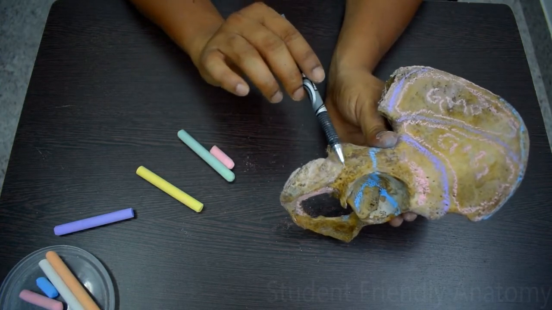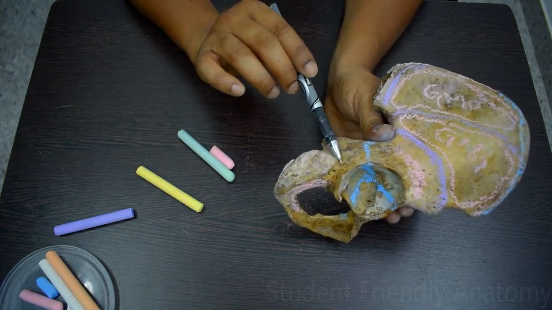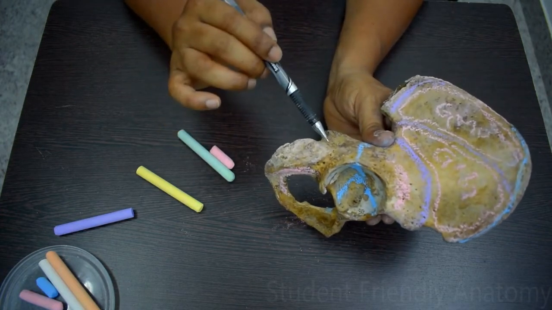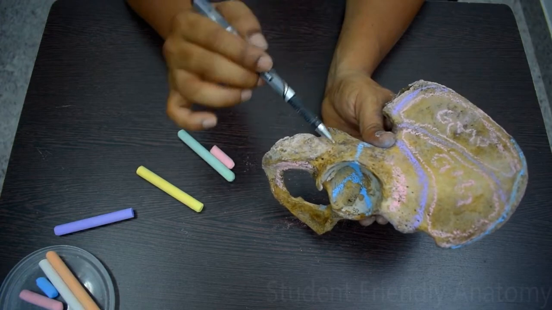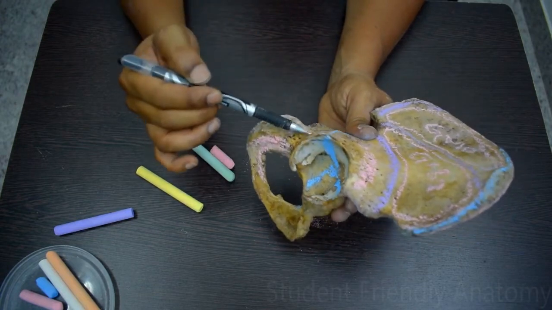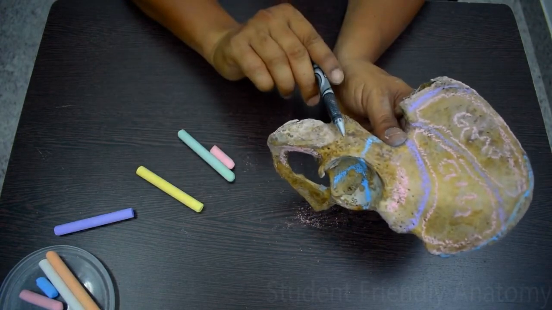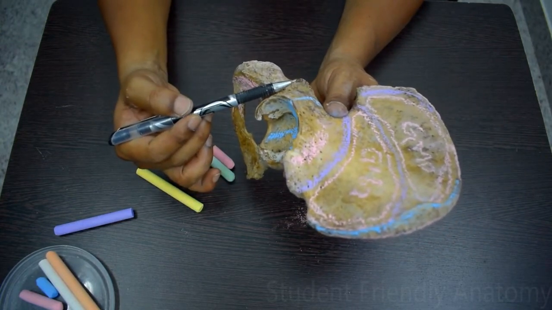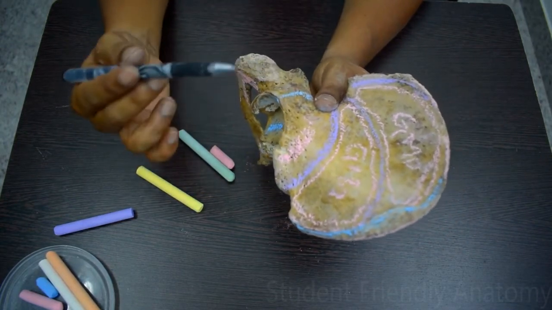So in the upper part we can see one groove. See, this is the groove. This groove is accommodated by two tendons. Medially one tendon, laterally one tendon. Here the obturator internus tendon, here the obturator externus tendon, right? So that is the upper part.